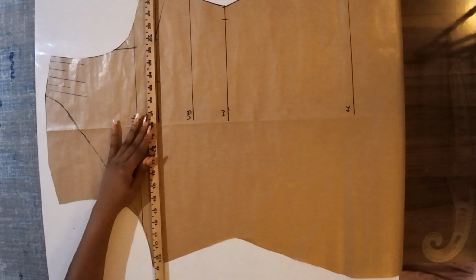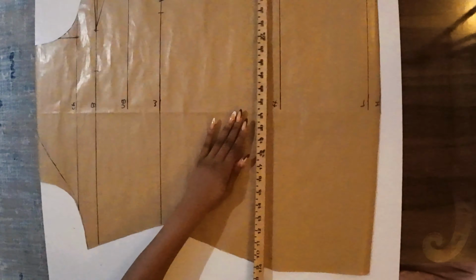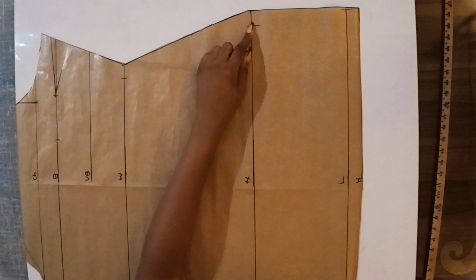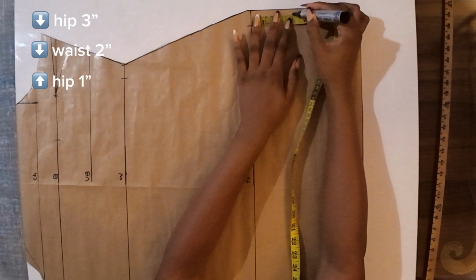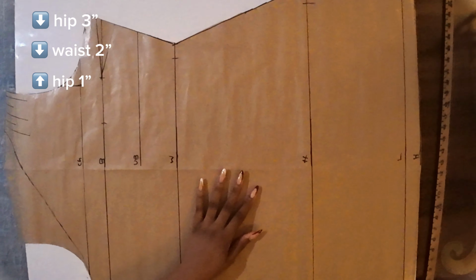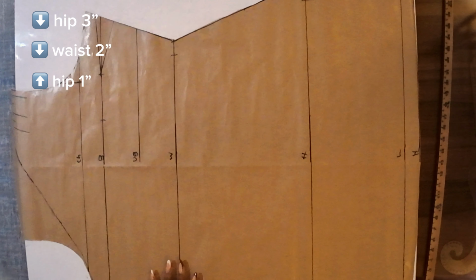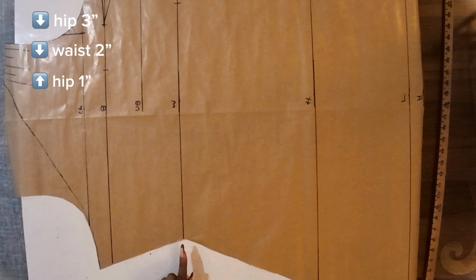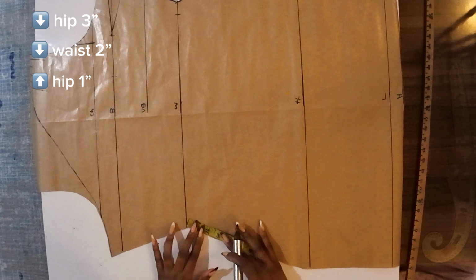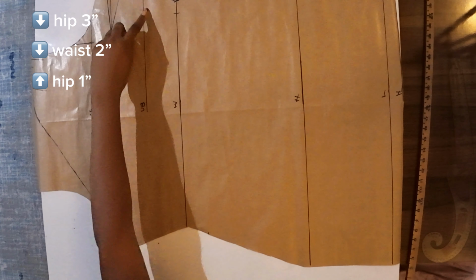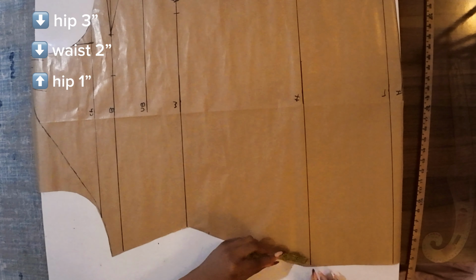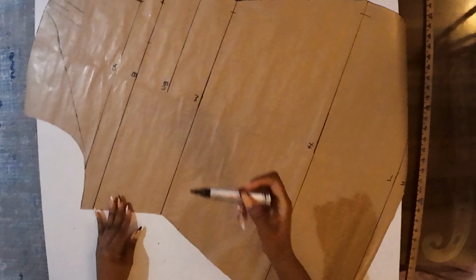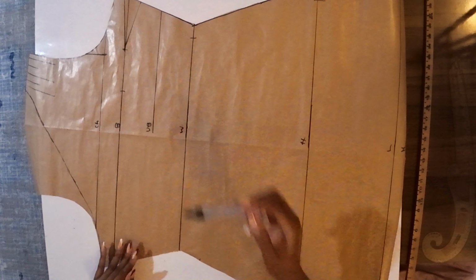Moving on, I'm just going to extend my lines. Now on my hip line, I'll come down by 3 inches. From the under bust point here, I'm going to connect it to 2 inches below the waist point here. So on the waistline here, I'll come down by 2 inches. And on the hip line here, I'll come up by 1 inch and I'll connect it to the other side.